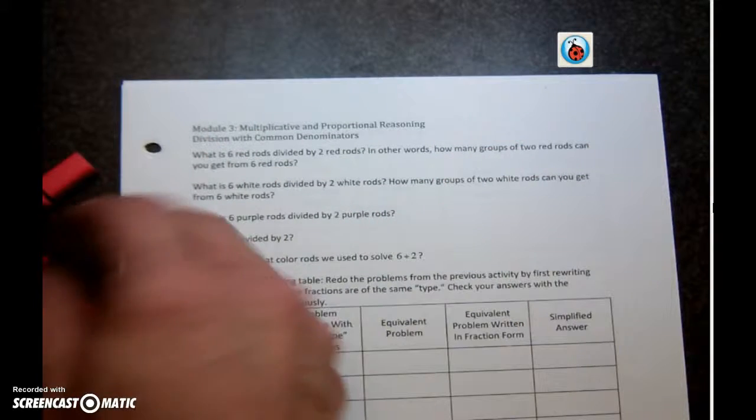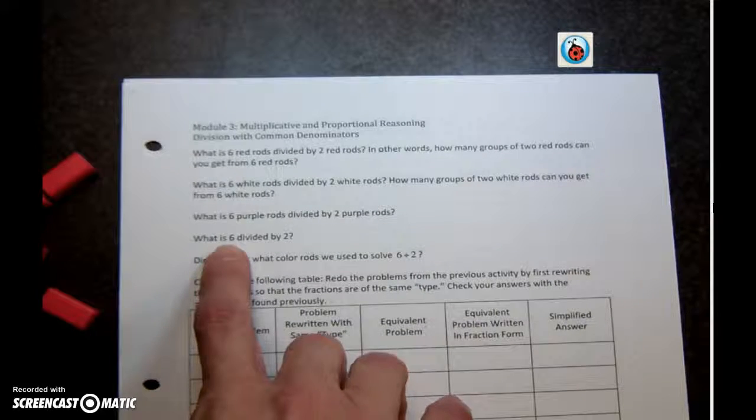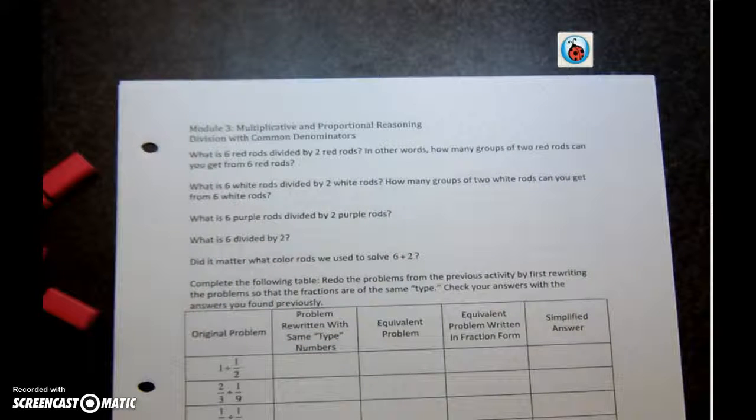Now, you'll notice the questions keep going. What is 6 white rods divided by 2 white rods? Well, the answer is still 3. What is 6 purple rods divided by 2 purple rods? The answer is still 3. So as long as our colors of rods are the same, we're basically just asking ourselves, what is 6 divided by 2? It doesn't really matter what color rods we used. So the idea in this activity is to start to get the students to realize that the same color rod would transfer to fractions with the same denominator.